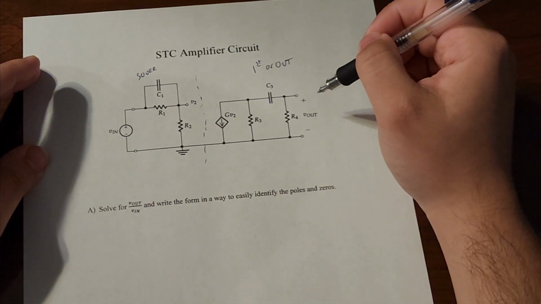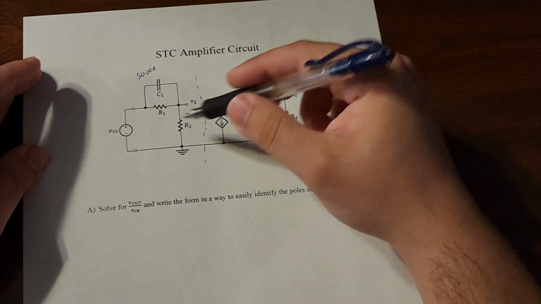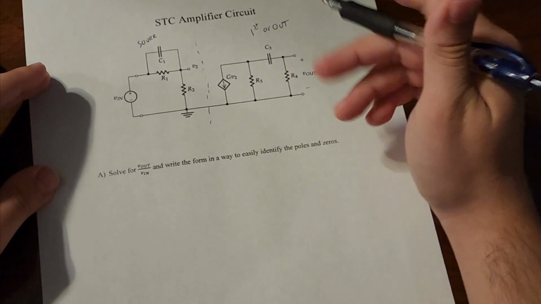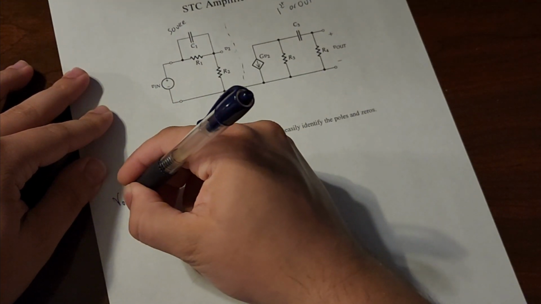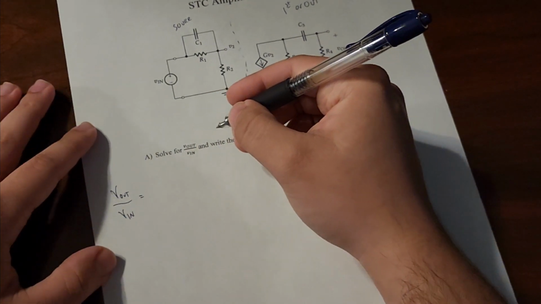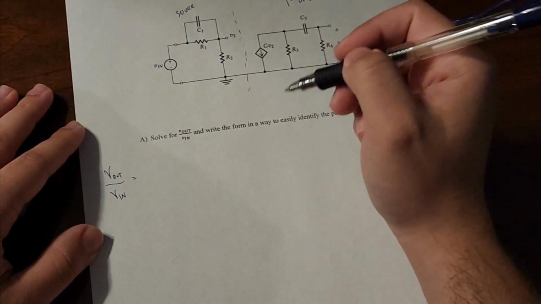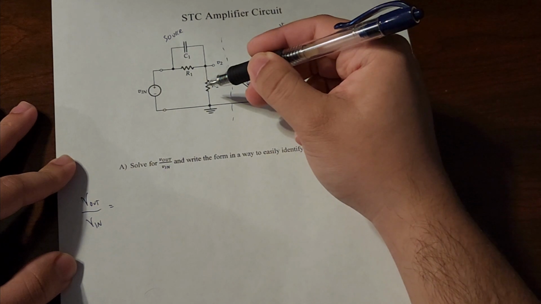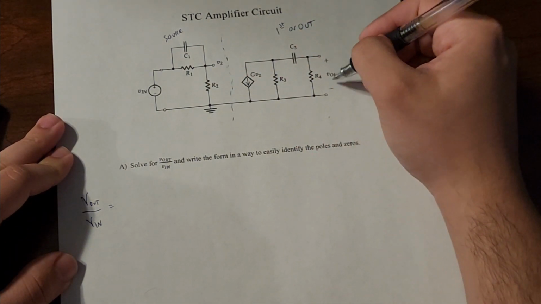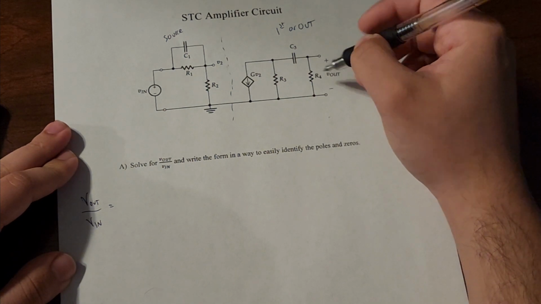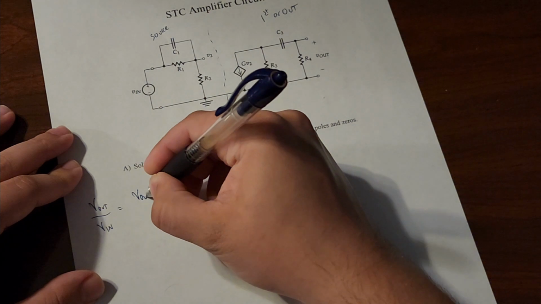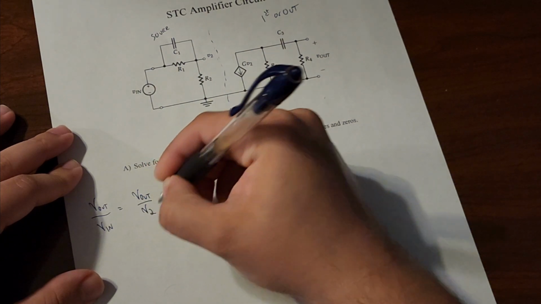One thing we'll notice is these two circuits depend on two different values. We need to solve for V out over V in. That's our final destination. Well, we can break it up here. What does V out depend on? Well, V out depends on the value of V2. So what we'll write is V out divided by V2.